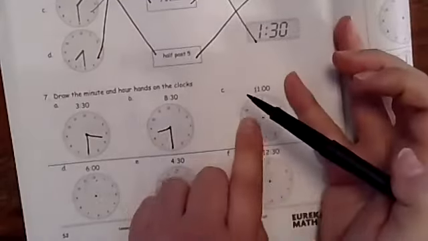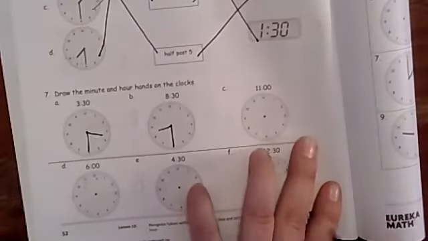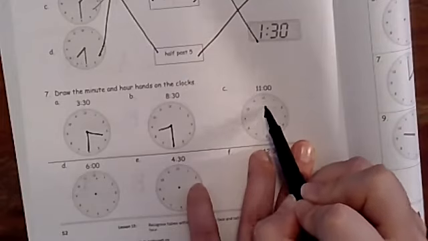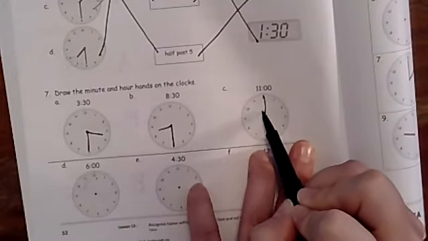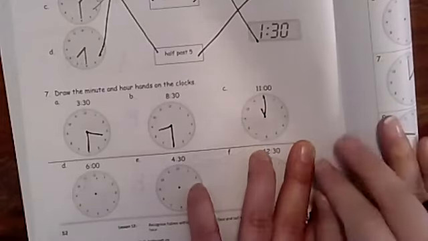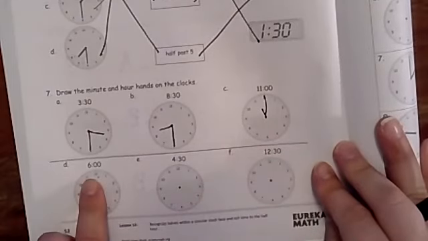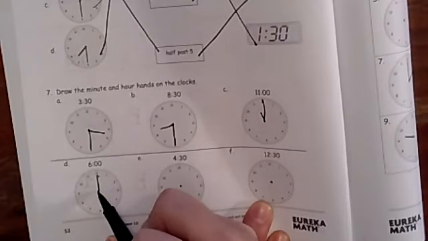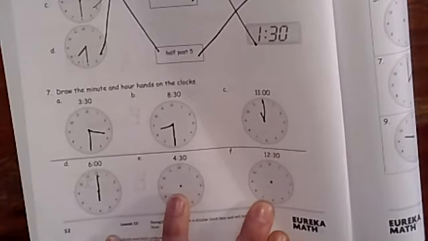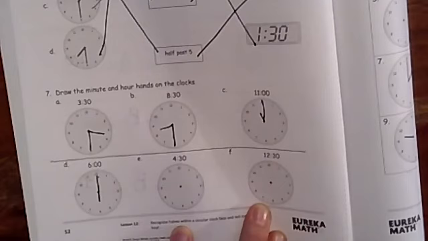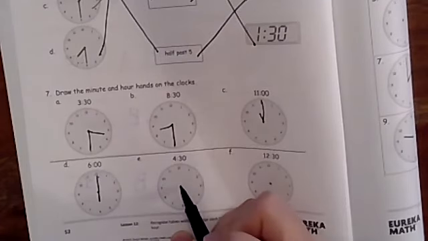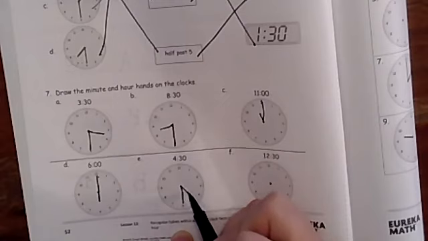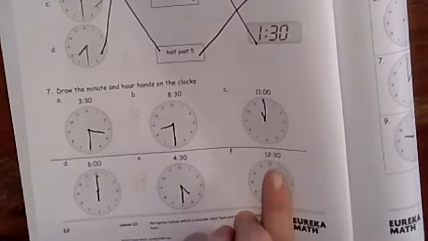Okay, 11 o'clock. Uh-oh, we won't get tricked on this one. They're going to go directly to the numbers. To the 12 and then directly pointing to the 11, 11 o'clock. 6 o'clock, you're right. So directly to the 12 and directly to the 6, a little bit shorter. 4:30, go to the 6 for 30 and a little bit past the 4. So in between, I like to go between them.